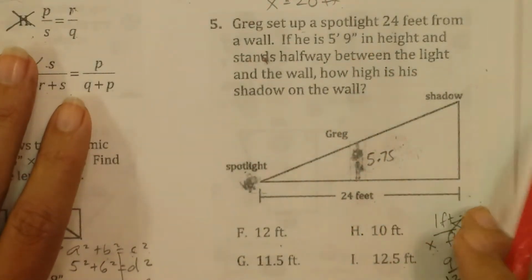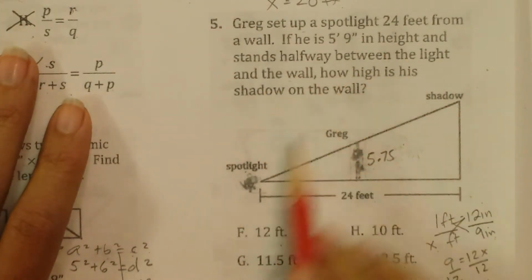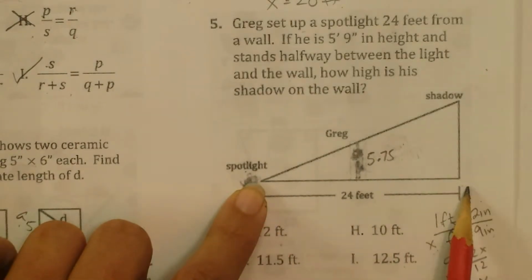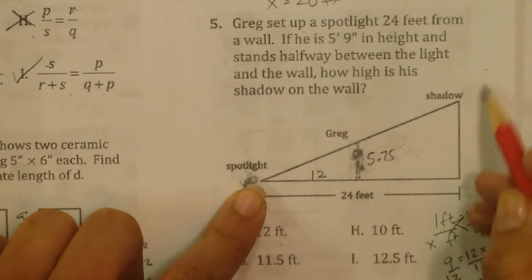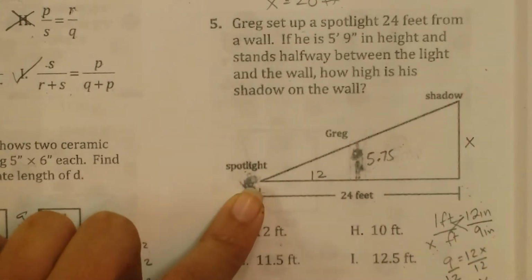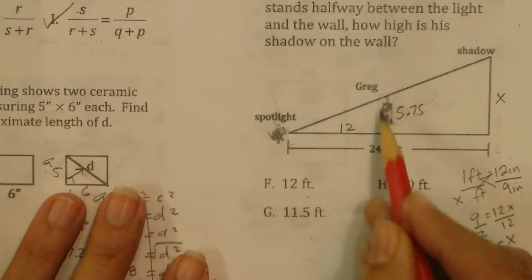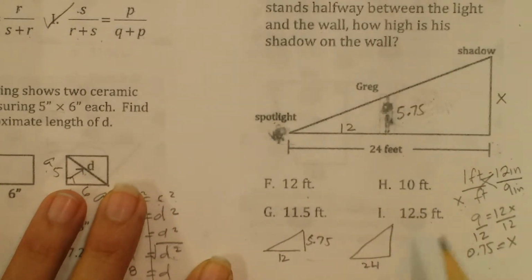Now he stands halfway between the light and the wall. So if the whole thing is 24, halfway is 12. So he stands right there. How high is the shadow on the wall? Again, it just becomes a proportion that you're used to. Let me separate the triangles. Small triangle: 12, 5.75. Big triangle: 24, and x.